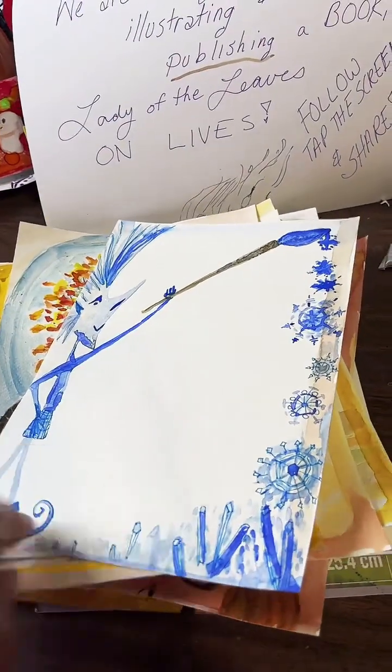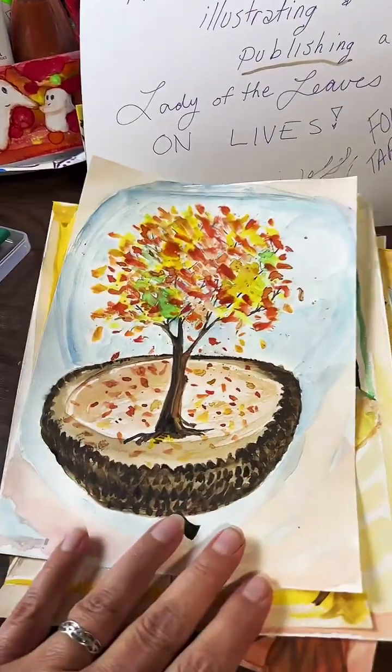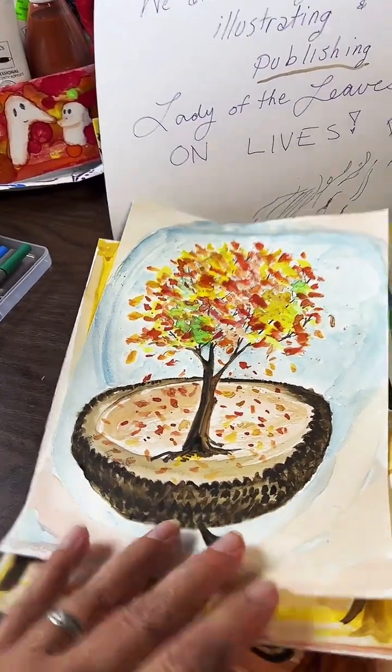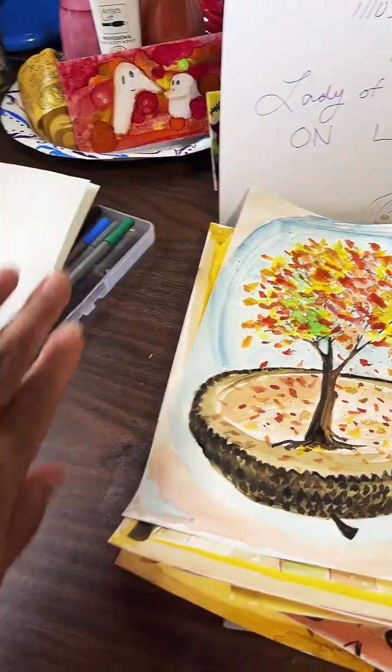So we all know the story of Jack Frost and how he paints the winter. But have you ever wondered how the autumn leaves get their beautiful colors? Here's our story in a nutshell. So the words will be over here.